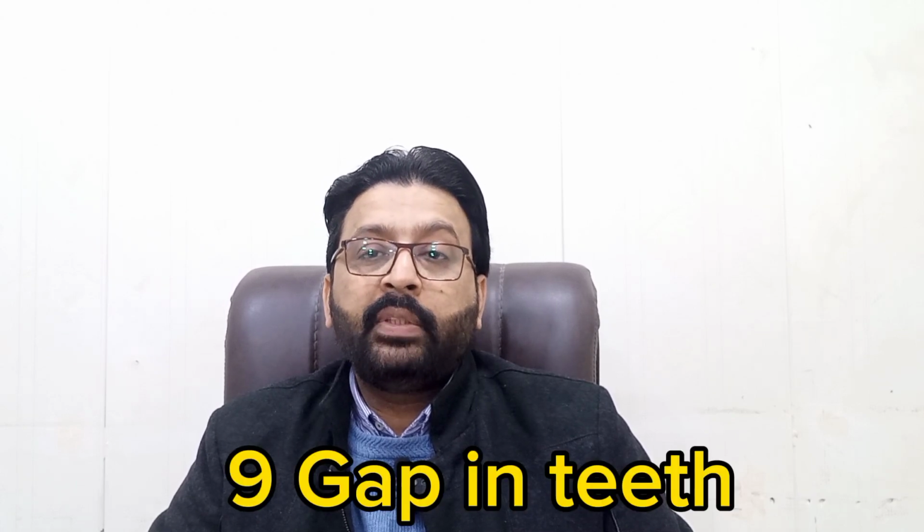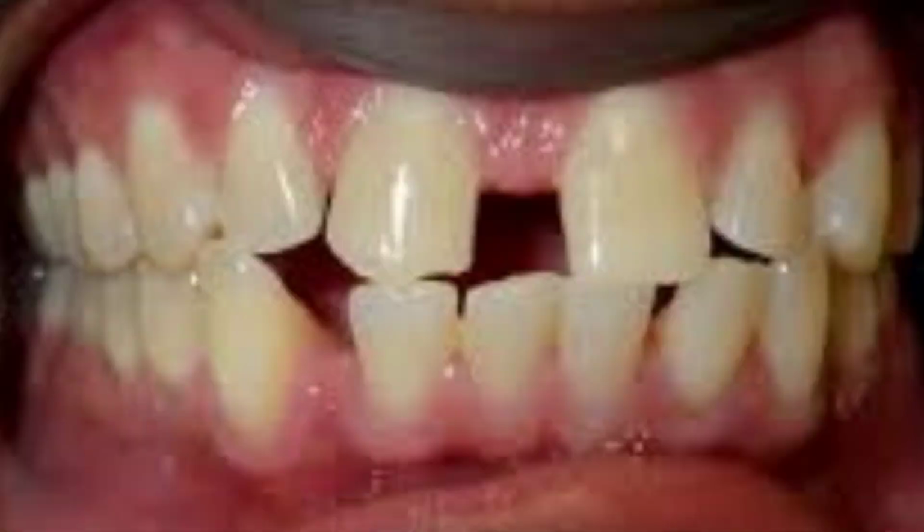Another important thing is some persons present with gaps between the teeth. So it's better to visit your dentist to fill those gaps with simple tooth colored fillings, or sometimes orthodontic treatment with fixed braces to close the space, so as to avoid any food impaction and infection between your teeth.